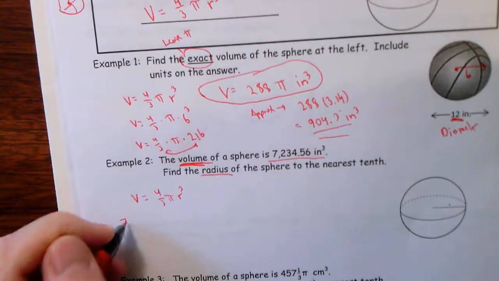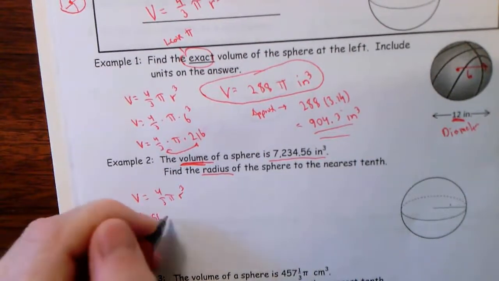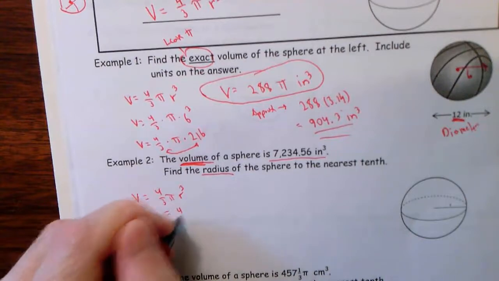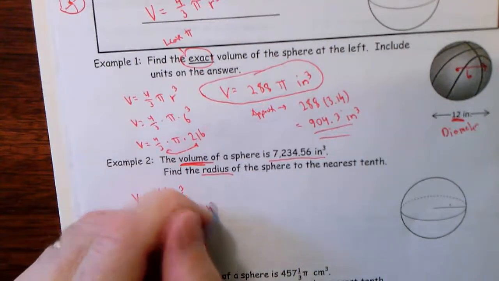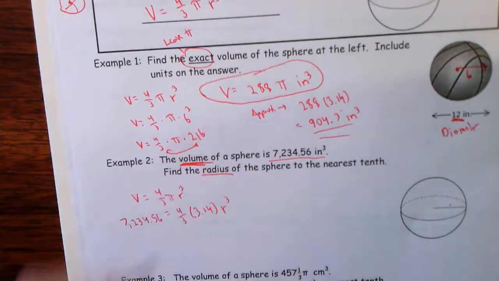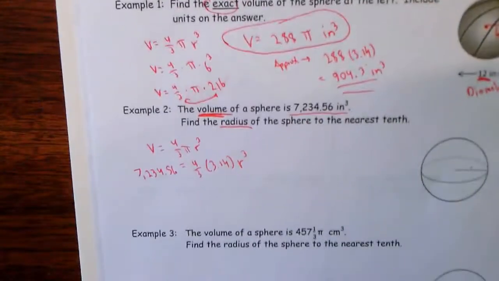So it would look like this, 7,234.56 equals 4/3 times 3.14 times the radius cubed. Notice I substituted 3.14 in for pi.